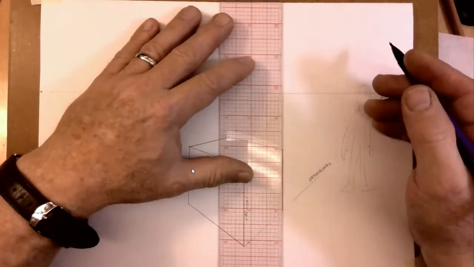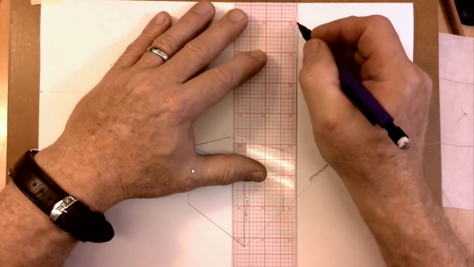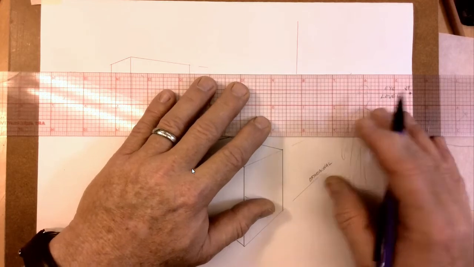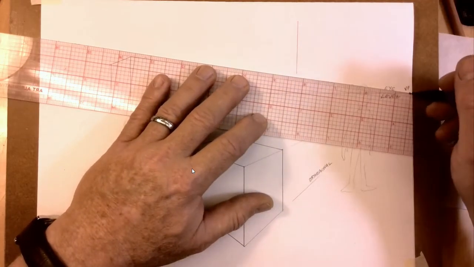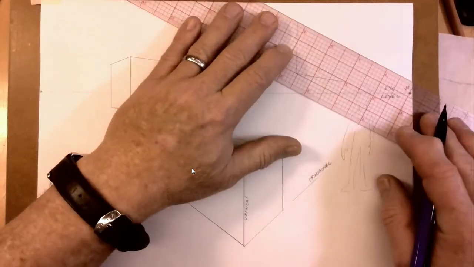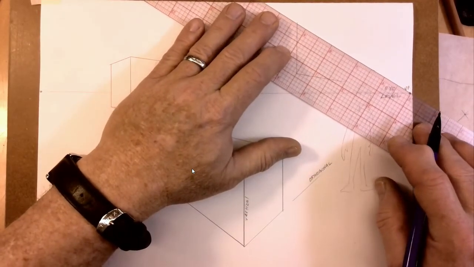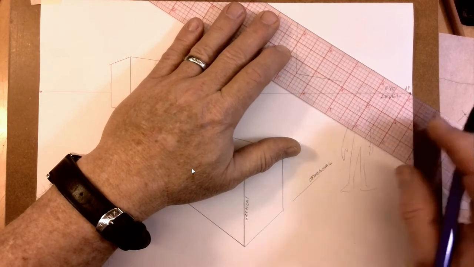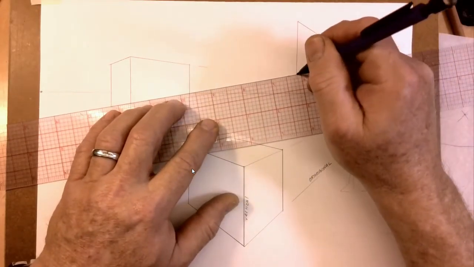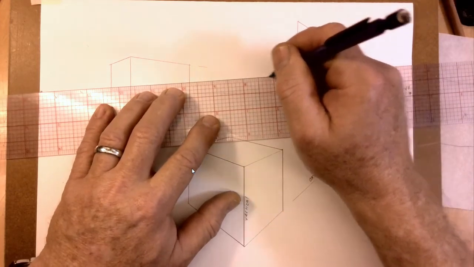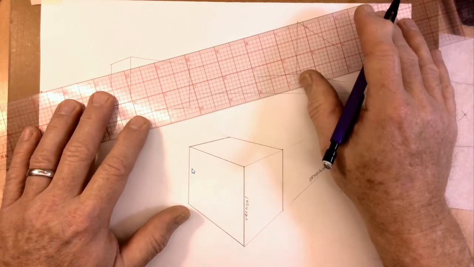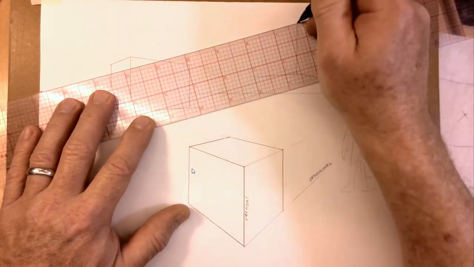So let's do one more above our eye level line. Let's do it right here. And again, we do try to be as accurate as we can with our lines to our vanishing points. Now technically, whenever you're drawing buildings or anything like that, especially cityscapes, you have more than just 2 vanishing points.